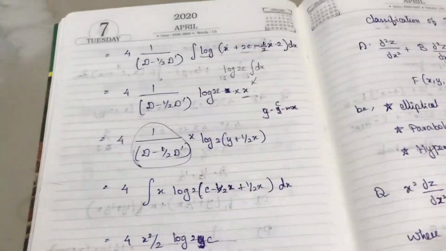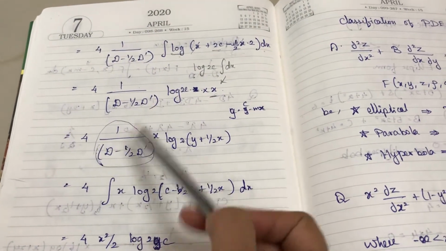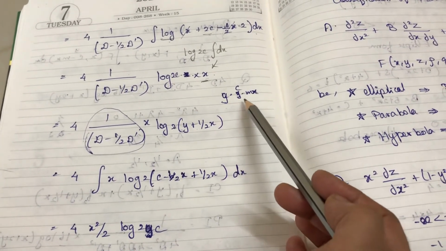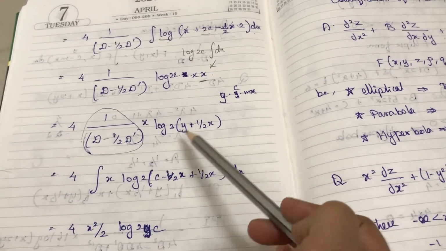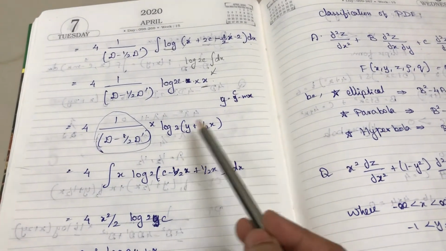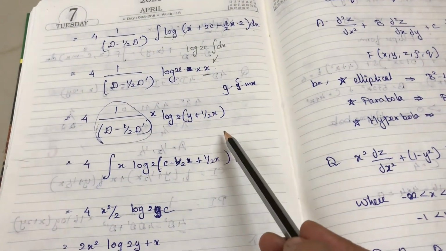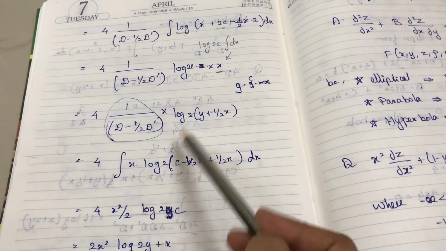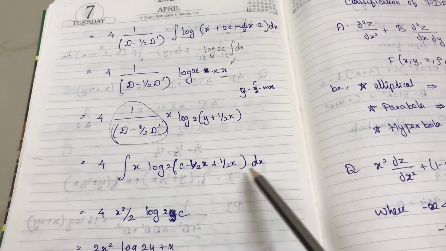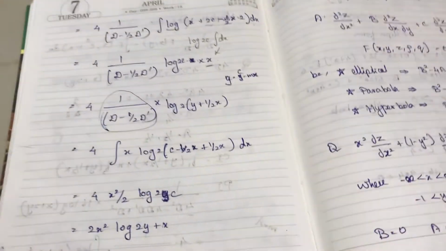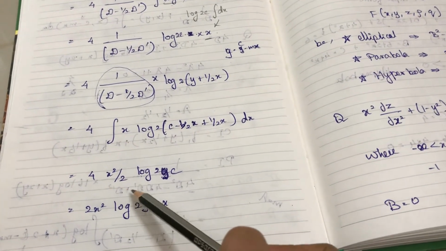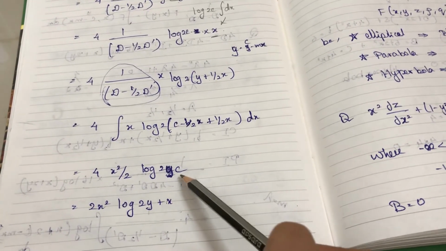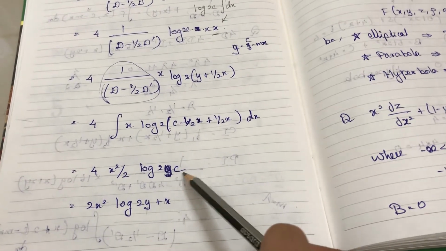Okay? Yes. After that, just 4 into the term, which is equal to, I am taking this c again, as we know that y is equal to c minus mx. So c is y plus mx. m is half. So y plus mx, I am replacing it again. After that, this whole term I am writing as an integral. So the integral of x into this term into dx. After that I am integrating this term, like x square by 2, into log of some function, log 2c. Okay?